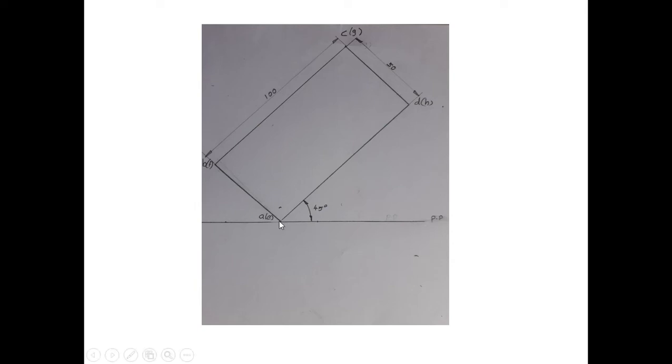So this AE is the shorter edge, because when it is lying on the ground on the larger face, the shorter edge will be touching the picture plane. You start with one point here, then you draw 100 mm at 45 degrees like this, and 50 mm at 45 degrees like this. You can complete that rectangle like this. We are naming it ABCD and EFGH. ABCD are the top points, and EFGH are the bottom base points.